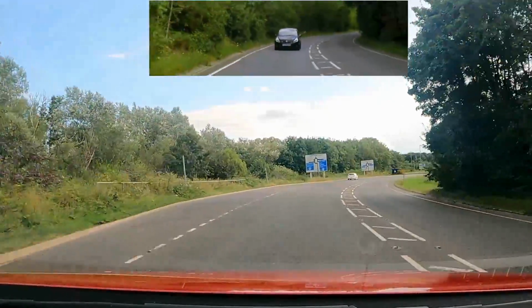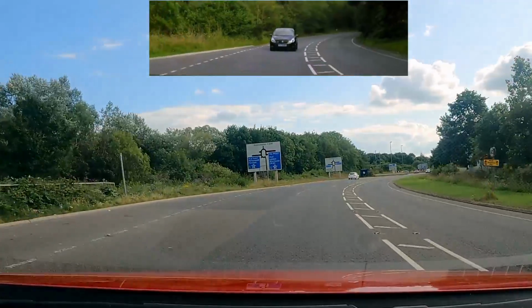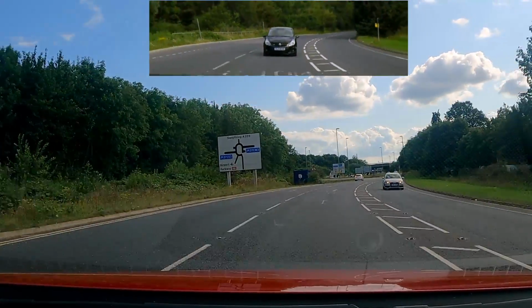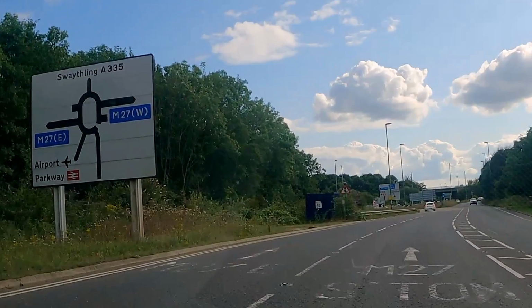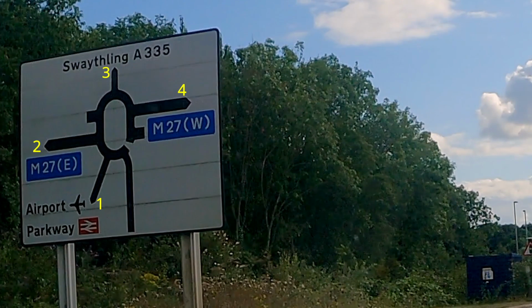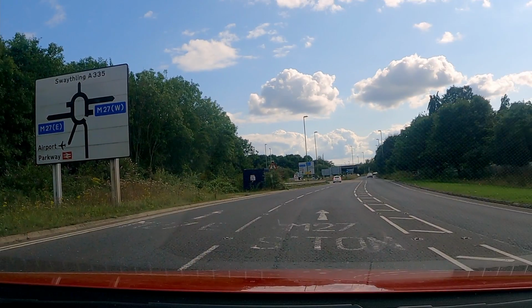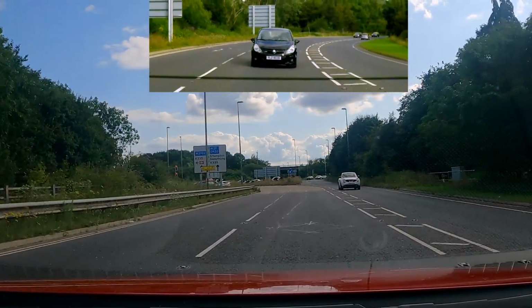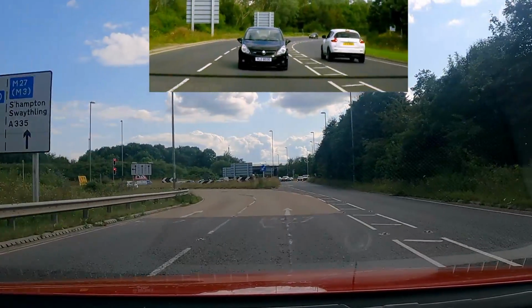In this video I will explain how to deal with multi-lane roundabouts and how to keep your lane on the roundabout. Let's start with the third exit. As you can see the layout of the roundabout, we approach the roundabout from the right lane.